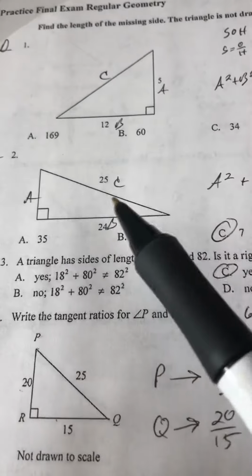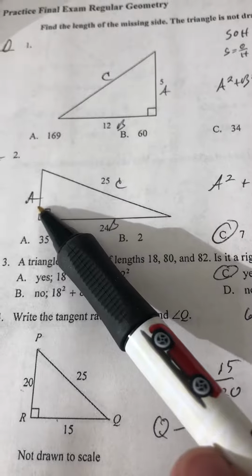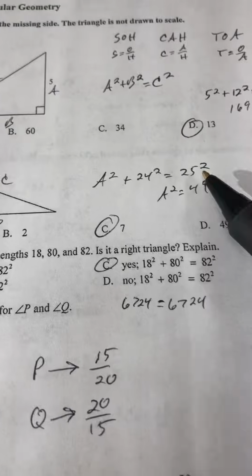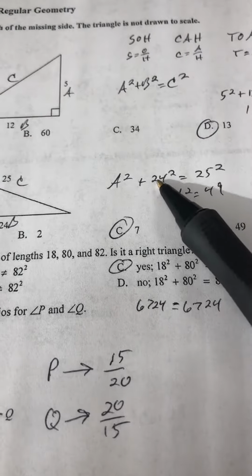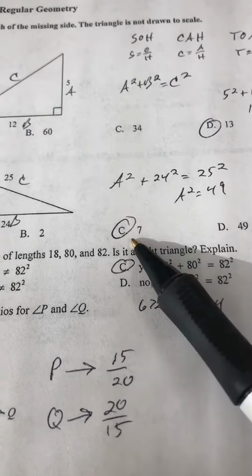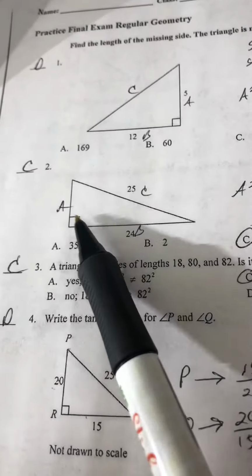Number 2, same thing. We don't know A this time though. So simply what I'm going to do is take 25 squared minus 24 squared, and I get 49. Square root of 49 is going to be 7. So the length of A would be 7.